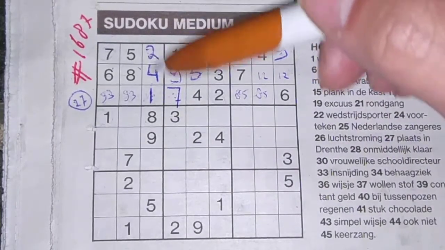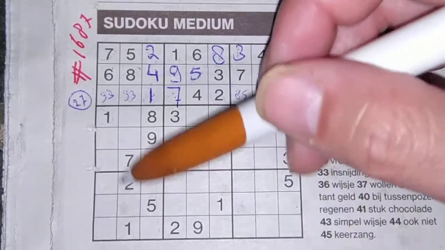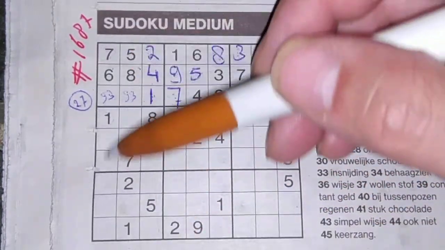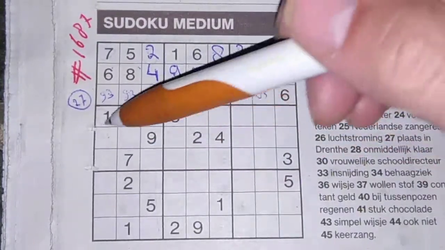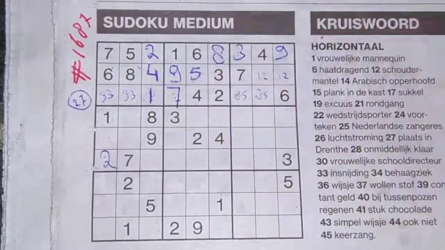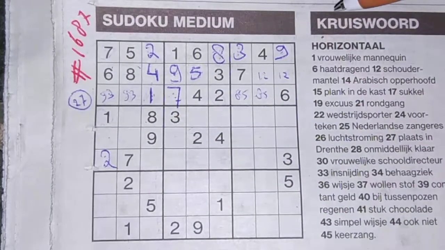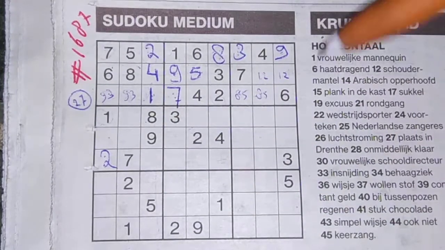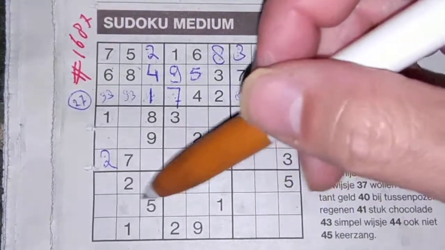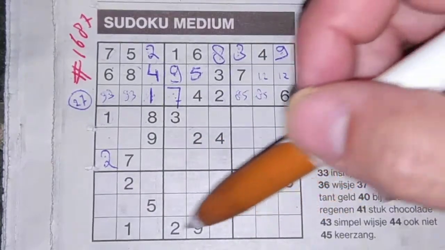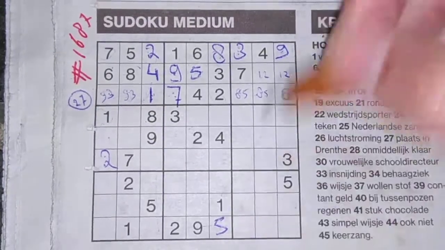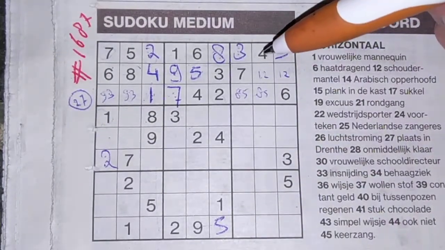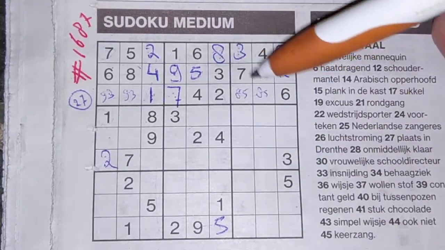How about the 2 in this column, the third column, 2 in the second column. So in the first column, the only 2 places for the 2 should be here or there. We see here 2, no 2 there, 2 should be there. 5 in this row, 5 in the row below. So in the last row, the only place for the 5 should be there.